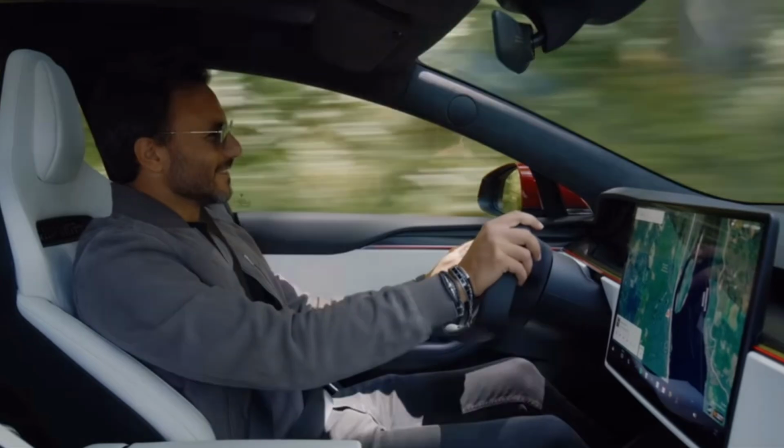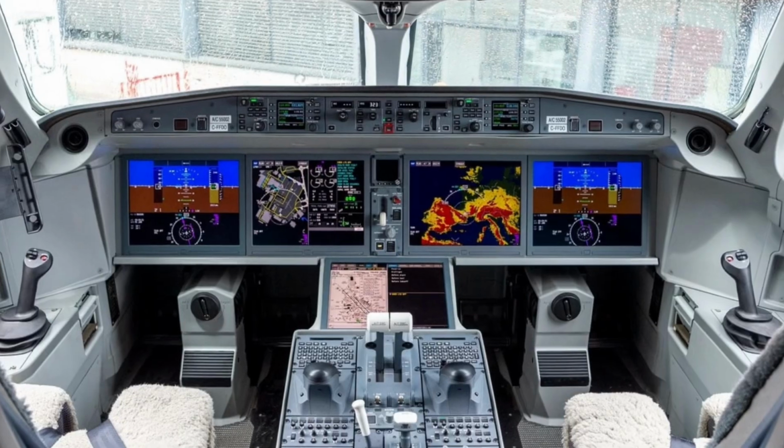Stepping into this flight deck feels like stepping into a Tesla, but for the sky. It's powered by the Collins Aerospace Pro Line Fusion suite. We are talking about a complete shift from a federated system where every gauge had its own box to a fully integrated glass cockpit environment.